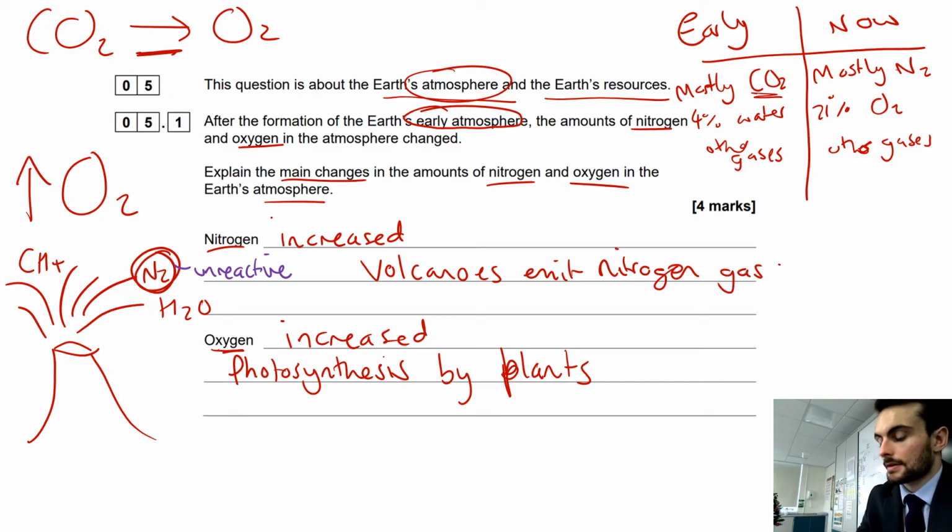You don't really need to explain any further because it's state what changed, explain it a bit, state what changed, explain it. You don't need to go any further than that. You could go into the nitrogen's unreactive, etc., but you're not needed to do that for this question.